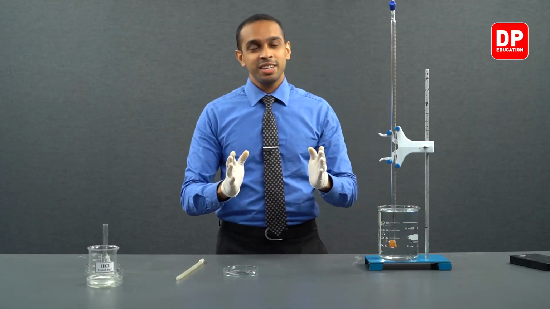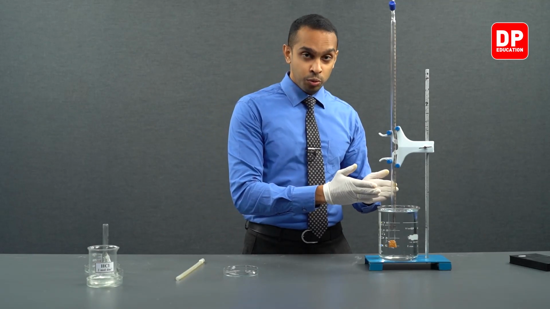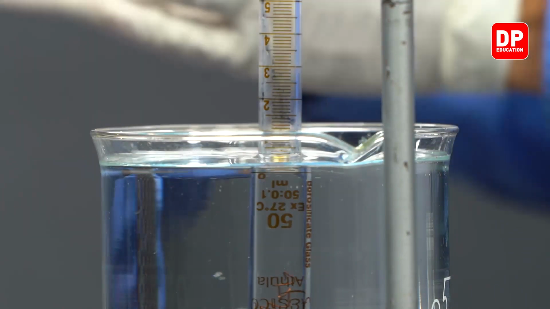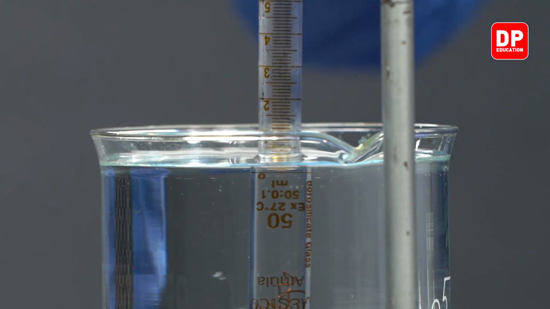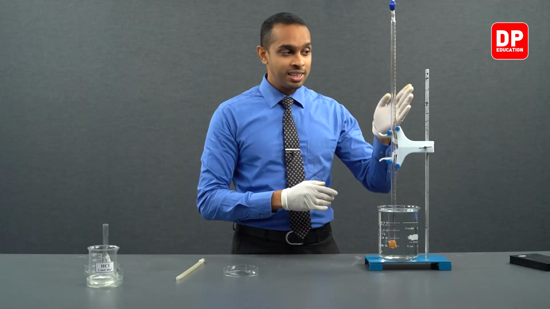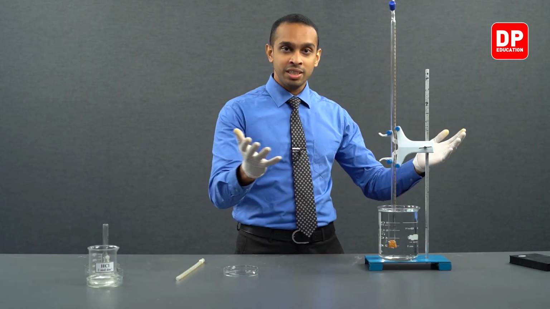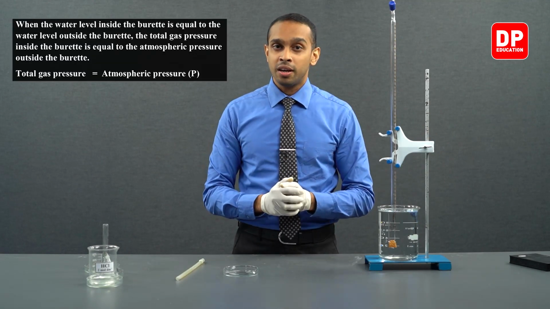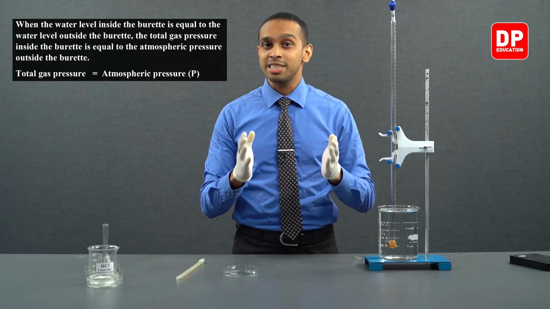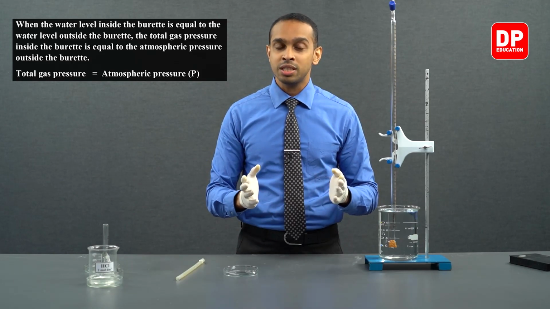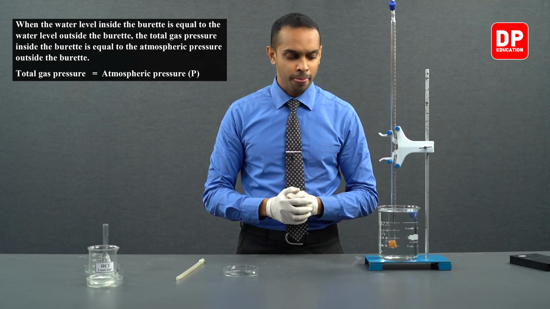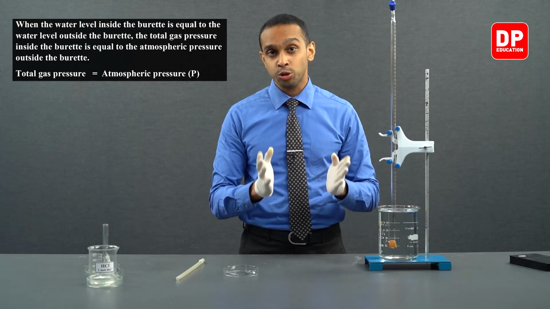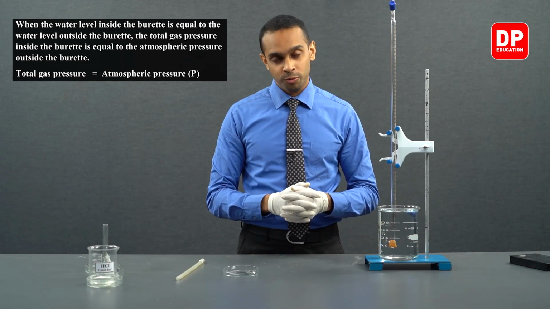Right. Now we have the two water levels aligning with one another. At this point, it is safe to say the pressure of the gas that is inside the burette is equal to the pressure outside the burette, meaning the hydrogen gas collected inside the burette is now at atmospheric pressure, which is 1 atm. Afterwards, we can take a look at the reading and take the actual volume of the hydrogen gas we have collected.